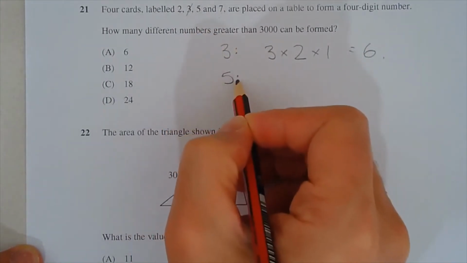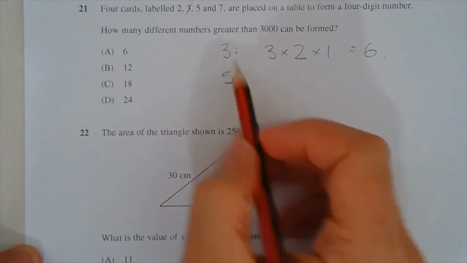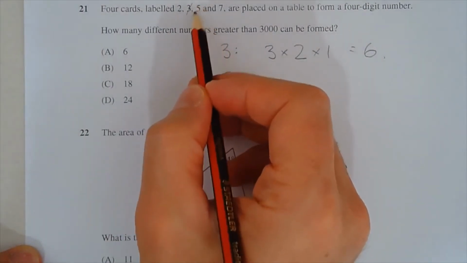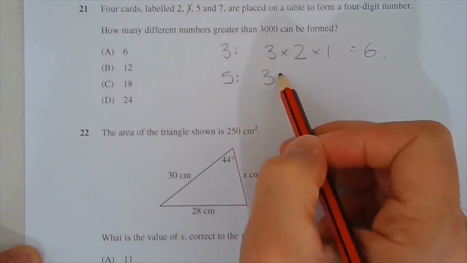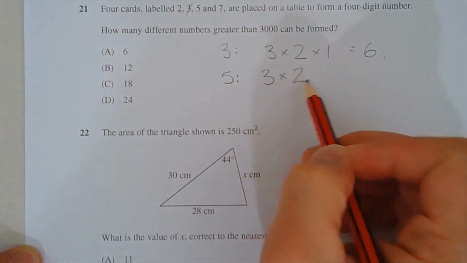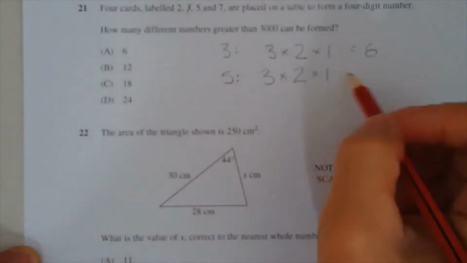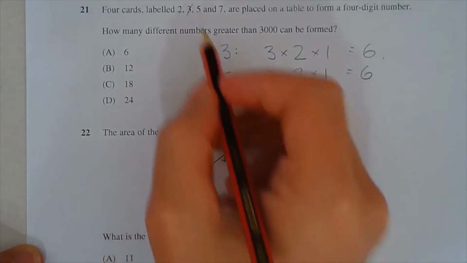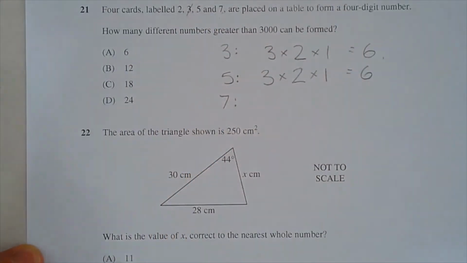Now let's have a look at the 5,000s. So the 4-digit numbers beginning with 5. Again, same thing. We've taken out the 5, we've now got 3 left. So you choose one, and then you have 2 left. Choose another one, you have 1 digit left, and you only have a choice of 1, and that gives us another 6 ways.